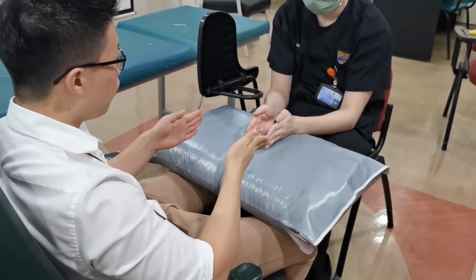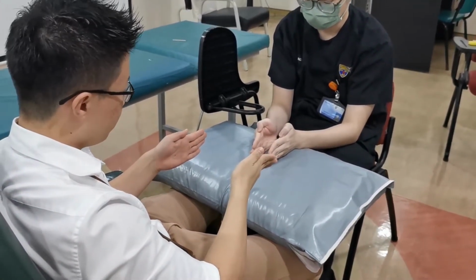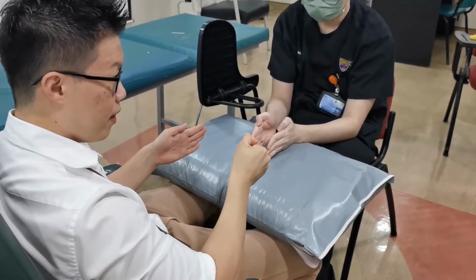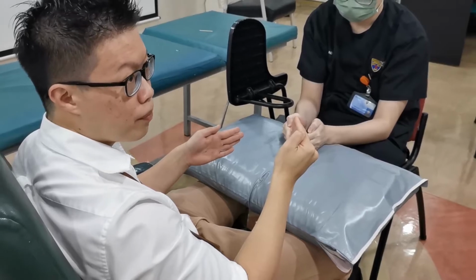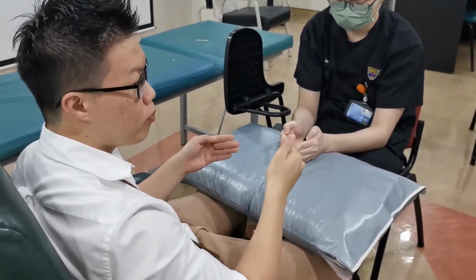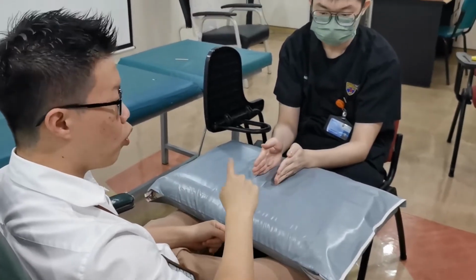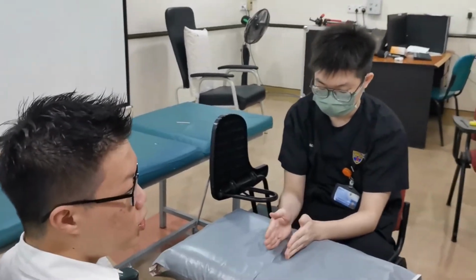If they cannot, how do they compensate? They will go like that. Why? Because they will use their median nerve to flex the thumb. That's called Froment sign positive. That's a special test for the low lesion, Froment sign. High lesion?